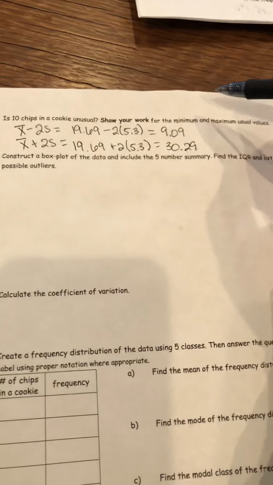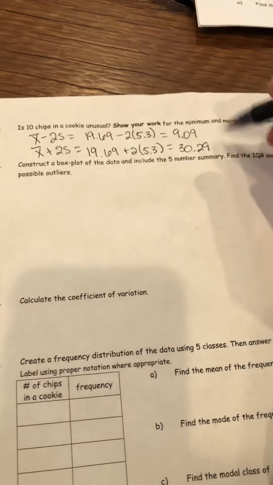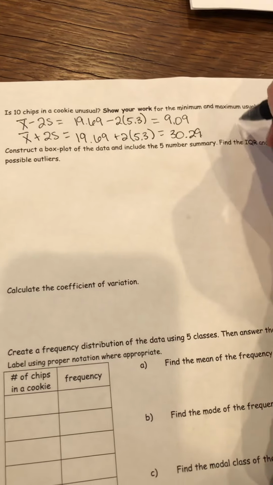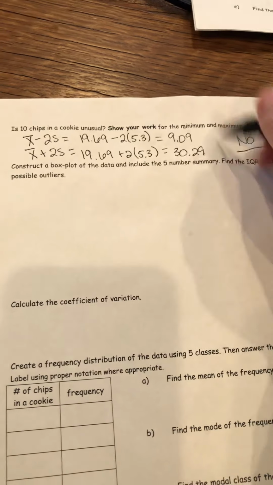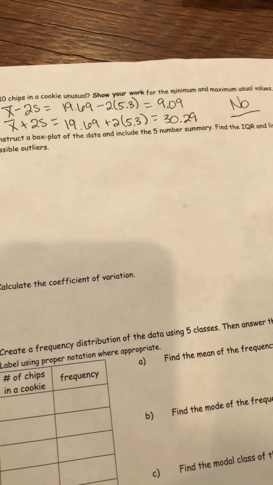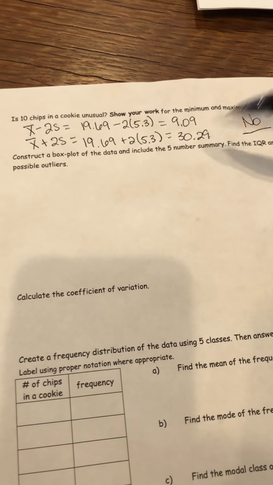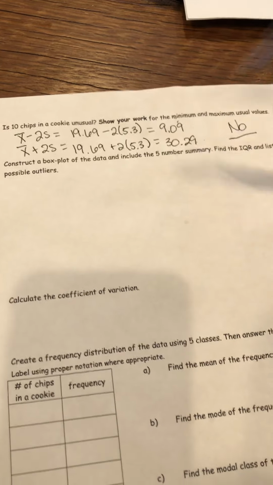So it says, is 10 chips in a cookie unusual? The answer is no, because 10 falls between these two numbers. If it was outside of these two numbers, then the answer would be yes. So if the question had asked, I think our maximum was 33. So is 33 chips unusual? You would say yes, because it's outside of this range of numbers.